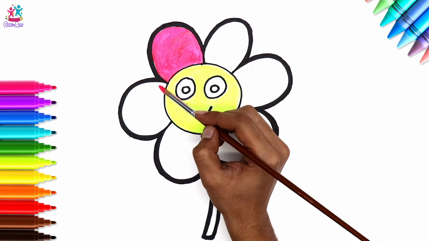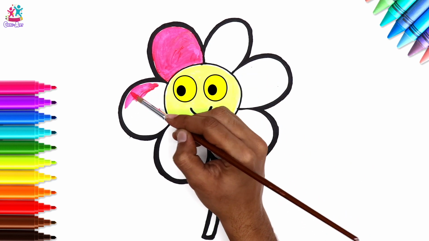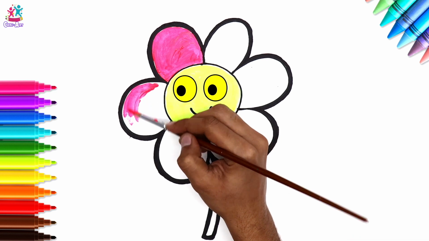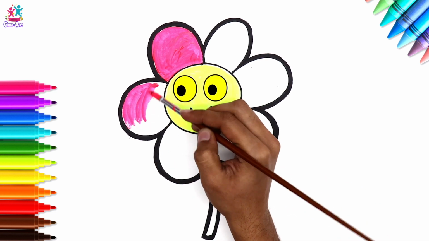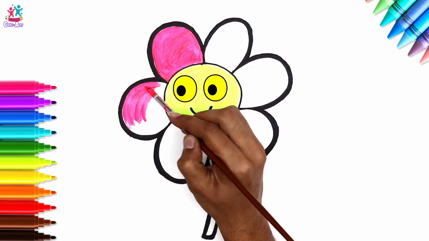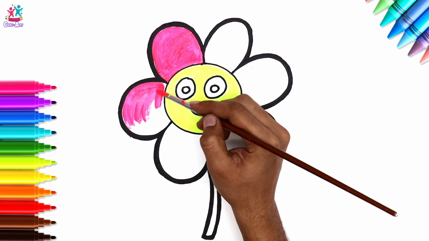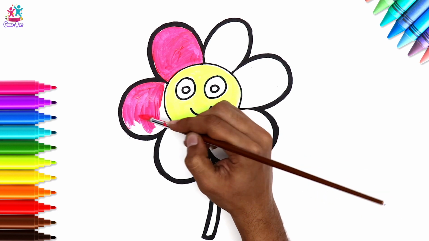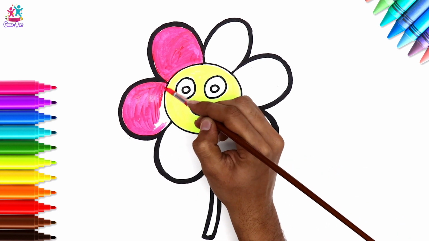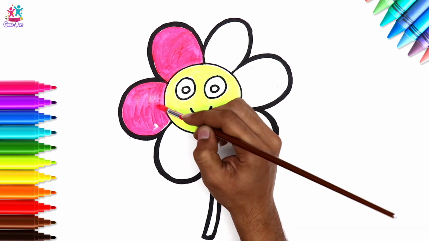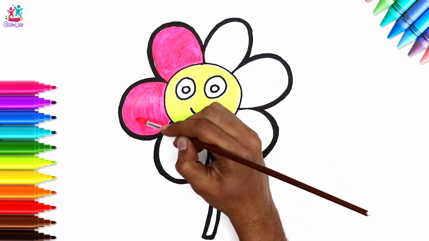Let's do the next one. If you wanted, you could even do a rainbow flower with each petal being a different colour. If you drew smaller petals inside the big petals, you could even layer each petal, each one being a different colour. Wouldn't that be awesome?